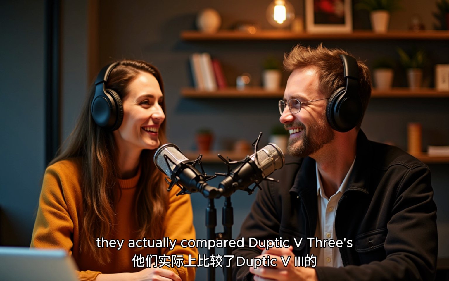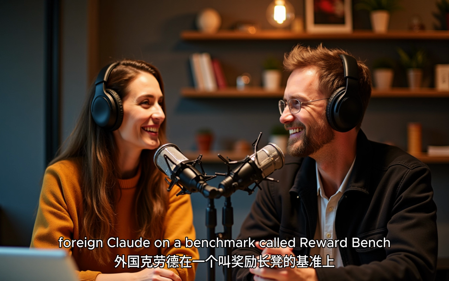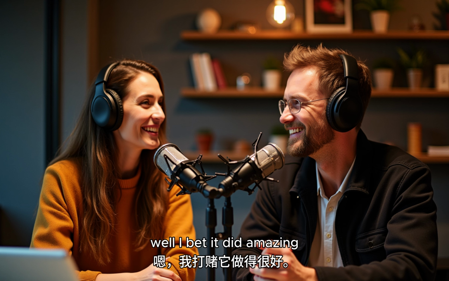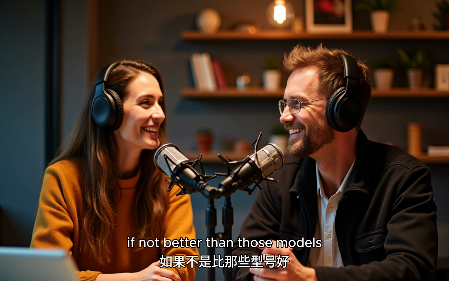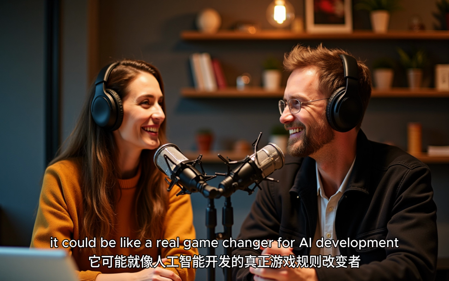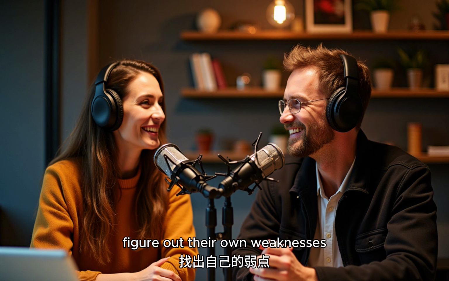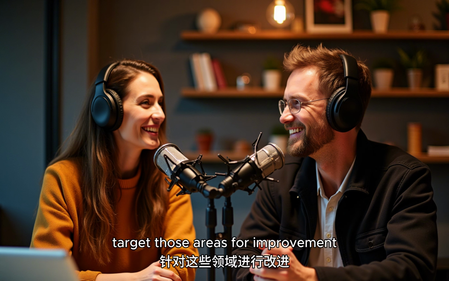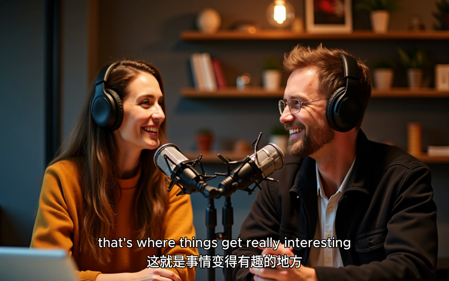But the researchers compared DeepSeek V3's judgment abilities to those of GPT-4 and Claude on a benchmark called RewardBench. Well, I bet it did amazing. You're right. It performed just as well, if not better, than those models. And this whole self-evaluation ability could be a real game changer for AI development. Imagine AI systems that can figure out their own weaknesses, target those areas for improvement, and basically bootstrap their own learning.